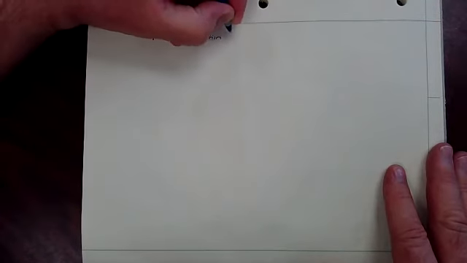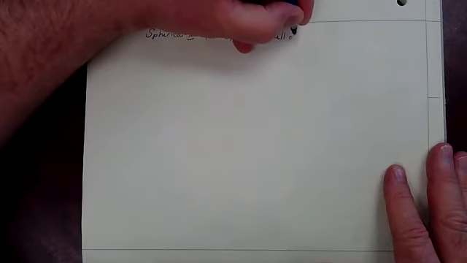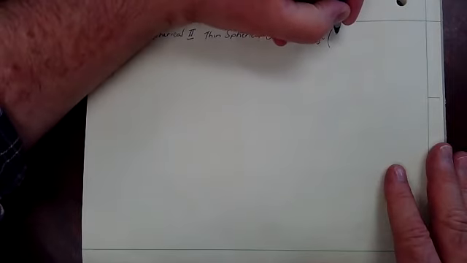Spherical 2. And this is a thin hollow shell, a thin spherical shell of charge. Now, the reason why this is important is because this is what happens when we have a conductive sphere.